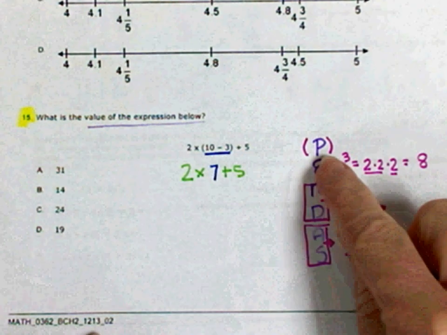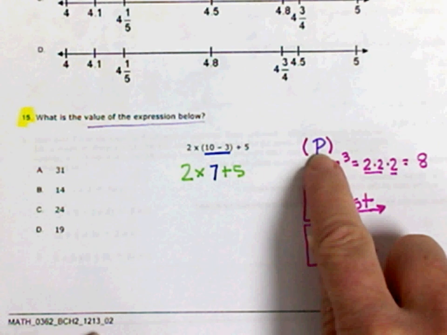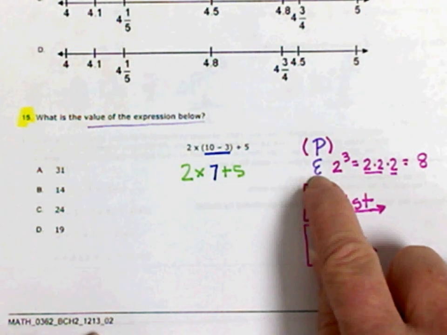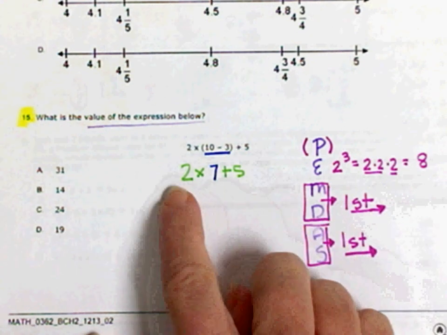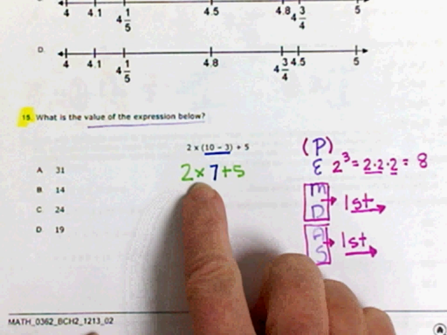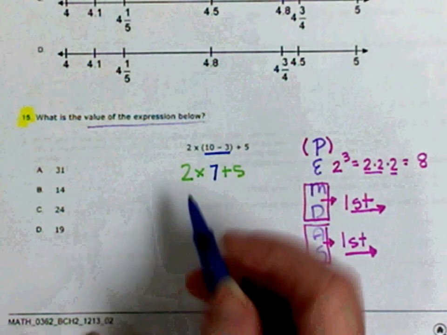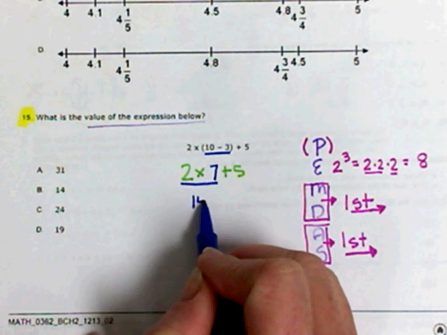I'm going to go through my list over here. Please Excuse My Dear Aunt Sally. Parentheses, there are no more. Do I have any exponents? No, I don't. So now I'm going to multiply, divide. Do I have any multiply, divide? I'm going to read from left to right, and I come to a multiply. So I'm going to underline this process and answer it. 2 times 7, which is 14.